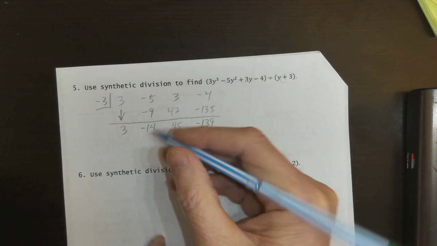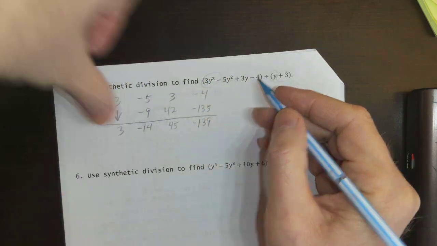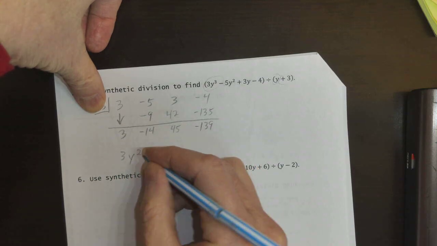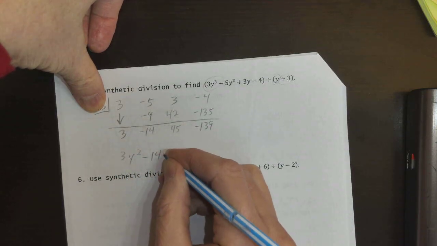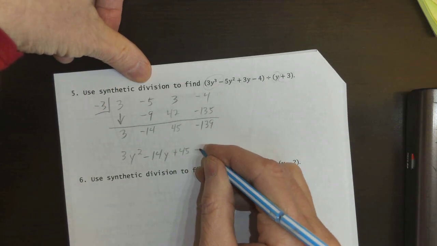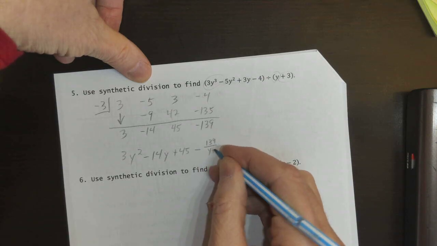My answer, now 3y to the third divided by y is 3y to the second, and that's what this is here. 3y to the second minus 14y plus 45 minus, and then the remainder is 139 over y plus 3.